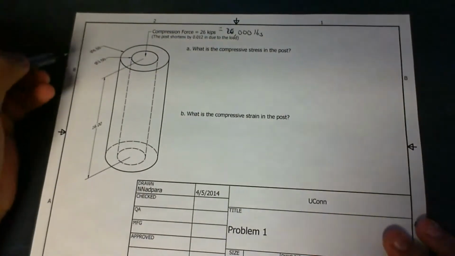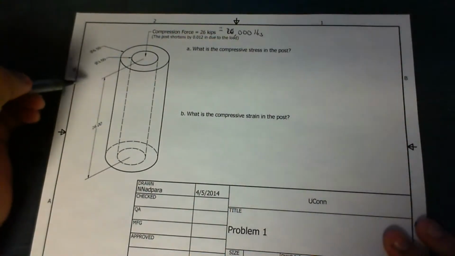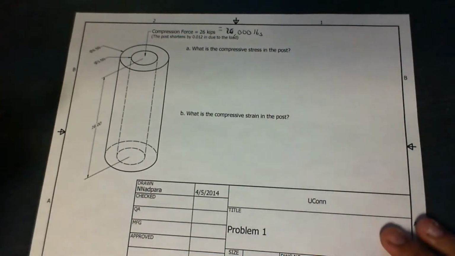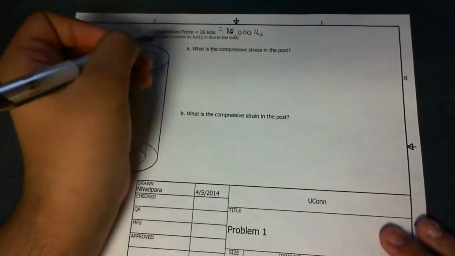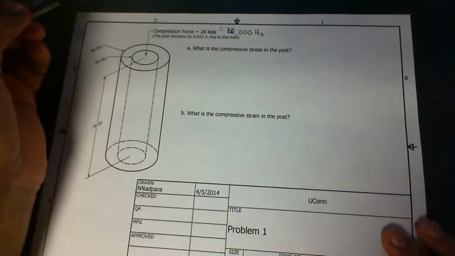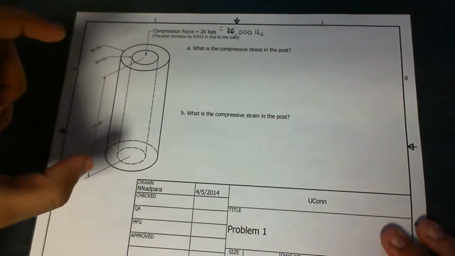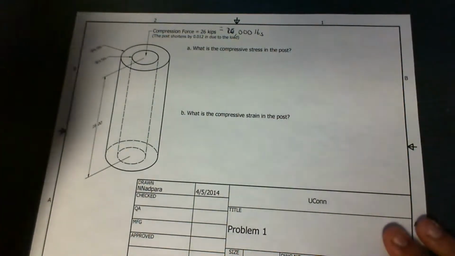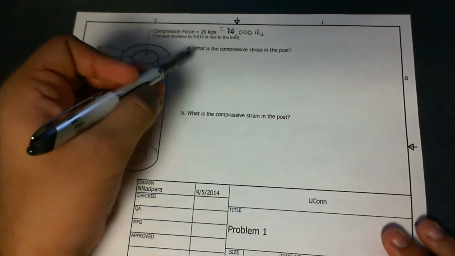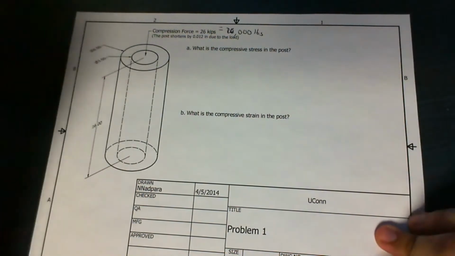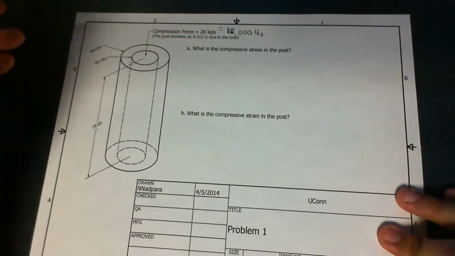Now, the outer diameter of the aluminum tube is 6.5 inches. The inner diameter of the aluminum tube is 3.5 inches. And the overall length of the aluminum tube is 16 inches. Now, due to this compression force of 26,000 pounds, the post shortens by 0.012 inches. This is due to it being compressed, and it literally shortens and deforms the overall piece of tubing. Now, we are asked to find the compressive stress in the post as well as the compressive strain in the post. Now, this is a fairly simple problem because it's more or less just plug and play.